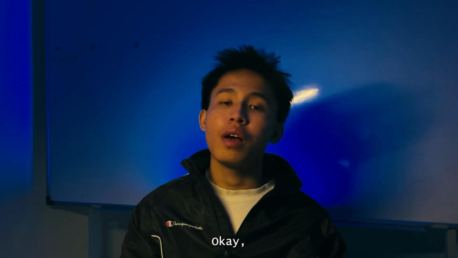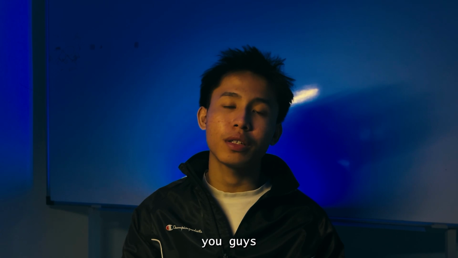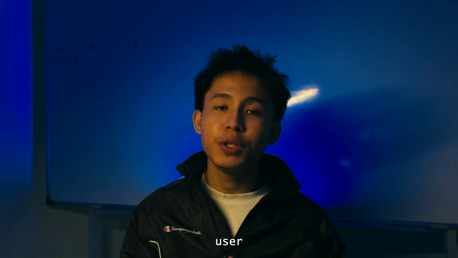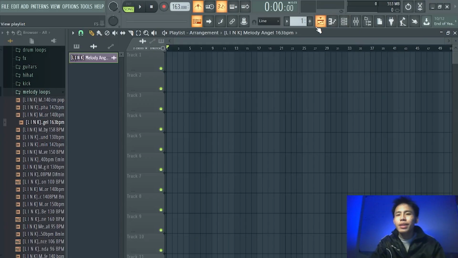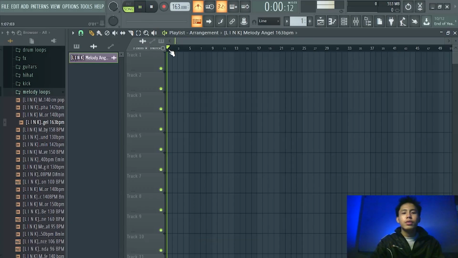Okay. After you guys know the tempo, now I will show you guys the FL Studio user interface. So let's go into FL Studio. First you have the arrangement of your songs right here. As you guys can see at the top button, we have PAT for pattern, and the other is for song.